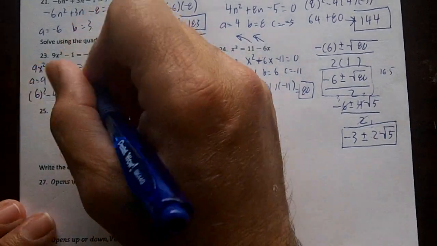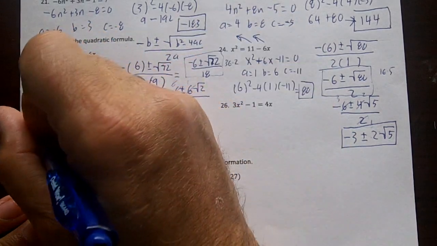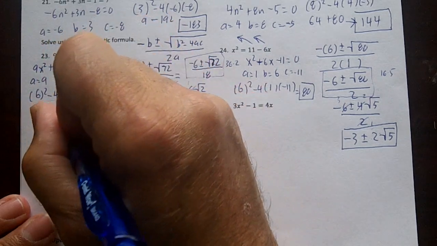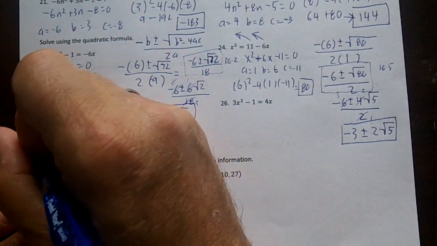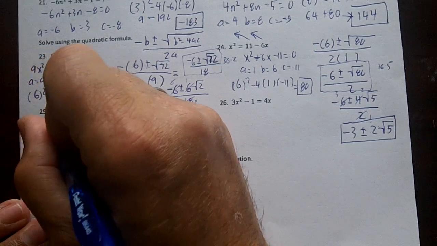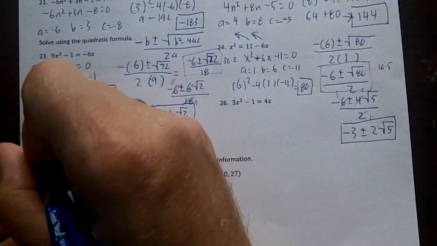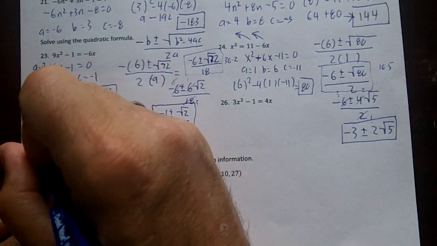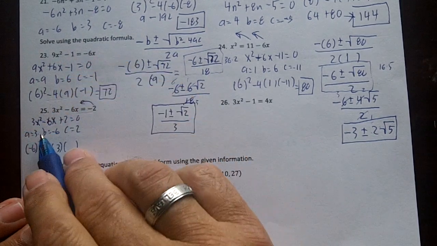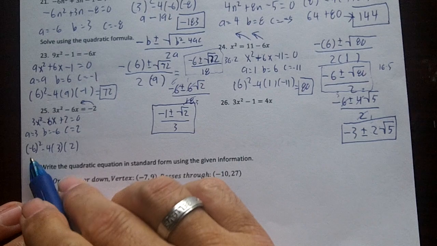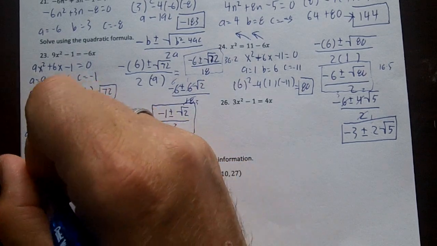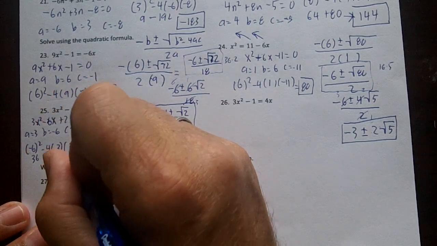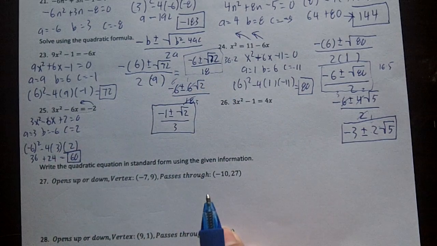Let's do 25. Move over the 2. So we're going to get 3x squared minus 6x plus 2 equals 0. Get your discriminant. So a equals 3, b equals negative 6, c equals 2. Then b squared minus 4ac. My b is negative 6, my a is 3, and my c is 2. Okay, this is going to end up being 36. 12 times 2 is 24 plus 24, which will be 60, won't it? So my discriminant is 60.